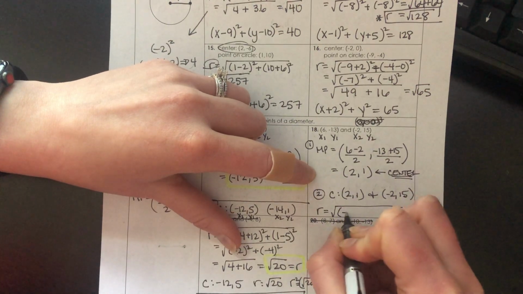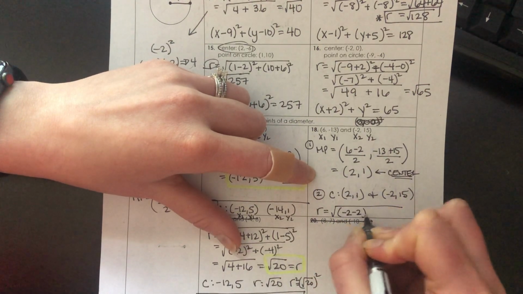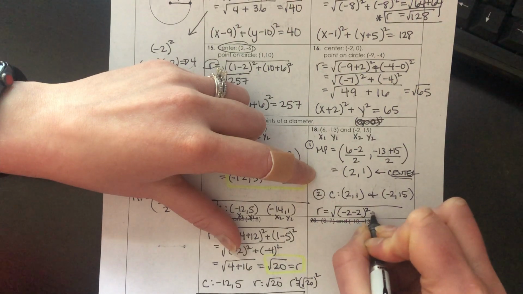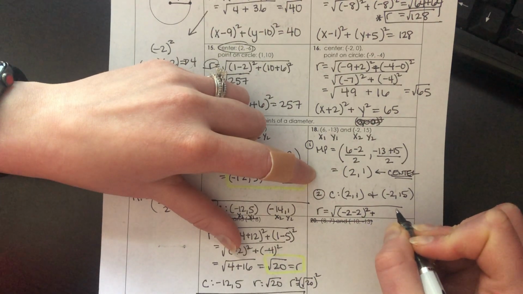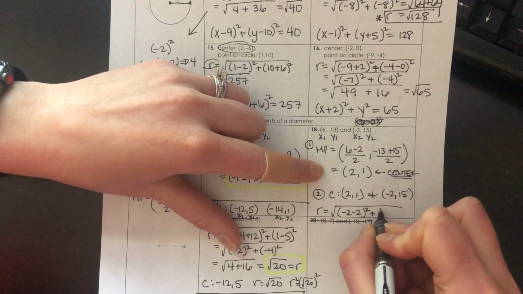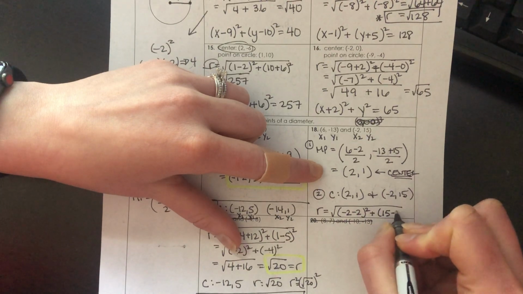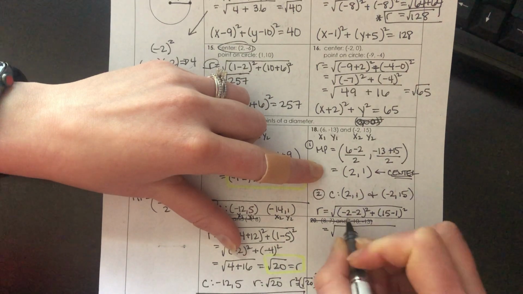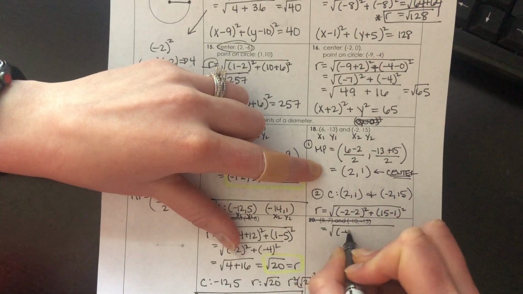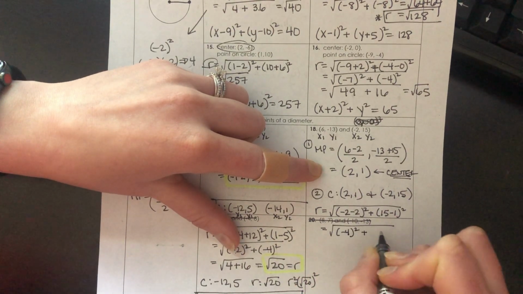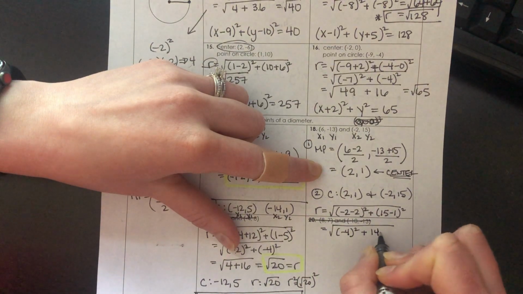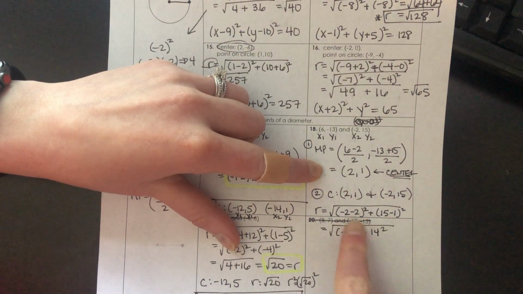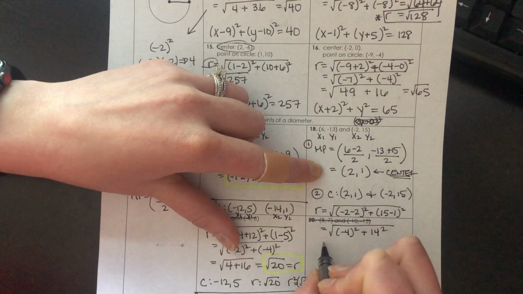So I'm going to have negative 2 minus 2 quantity squared plus 15 minus 1 quantity squared. That gives me negative 4 quantity squared plus 14 squared when I simplify what's in parentheses.